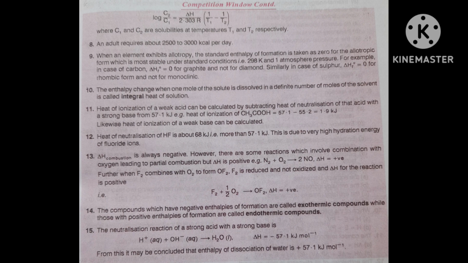However, there are some reactions which involve combination with oxygen leading to partial combustion. Because the reaction is taking place with oxygen, you can tell it will burn. That reaction with oxygen is called combustion. Generally it is used for carbon, but not necessarily always with carbon; other molecules may also be there. Then some exceptions are there.